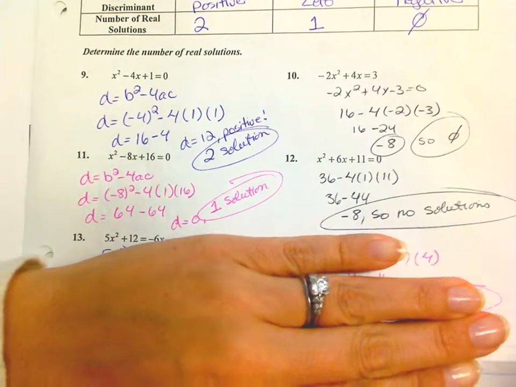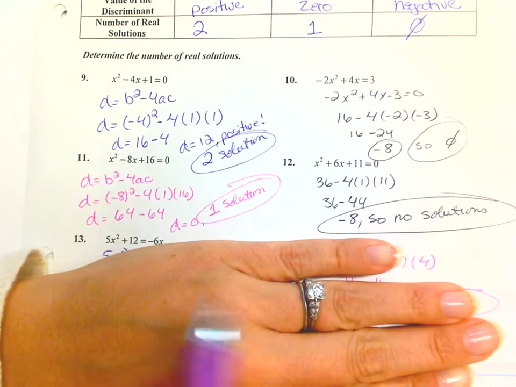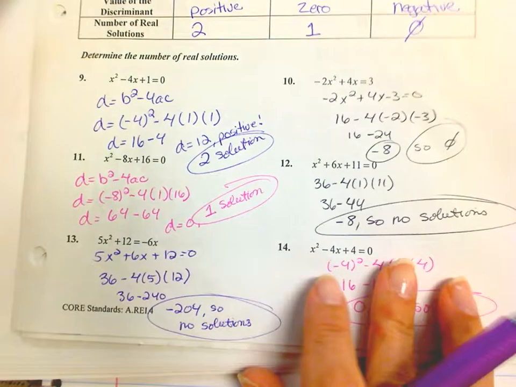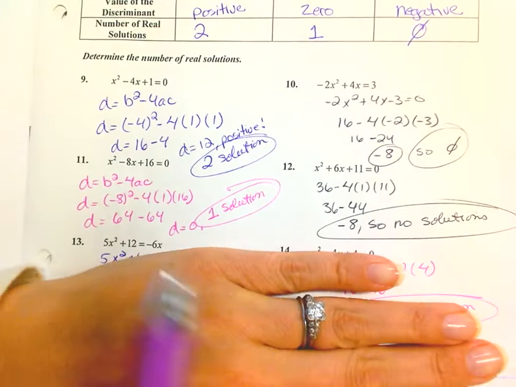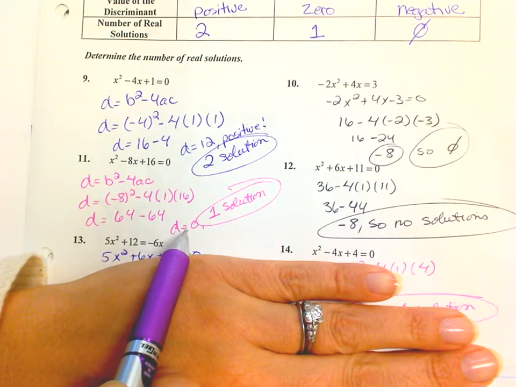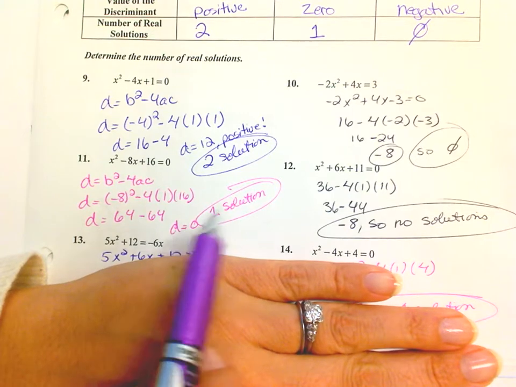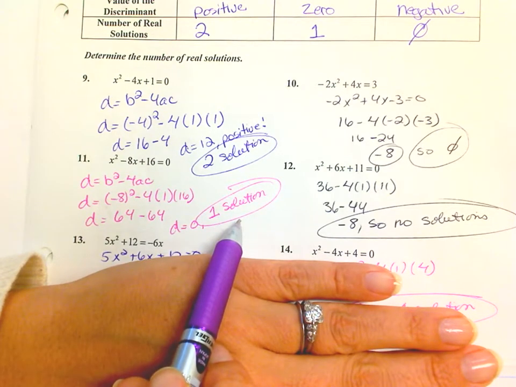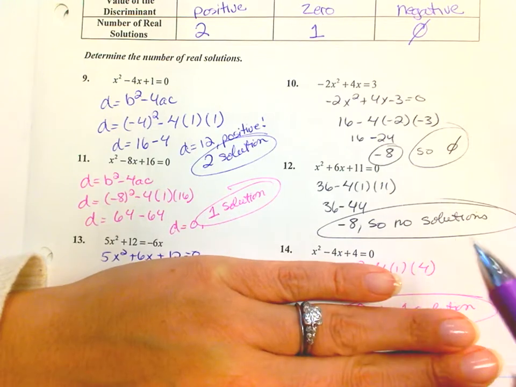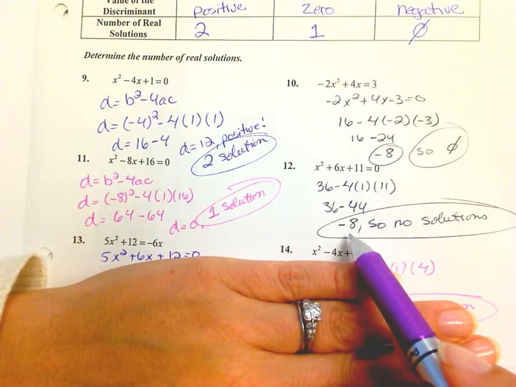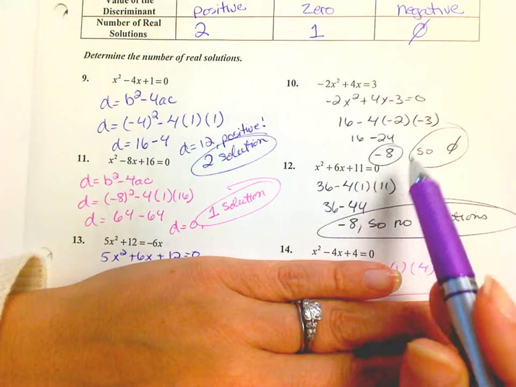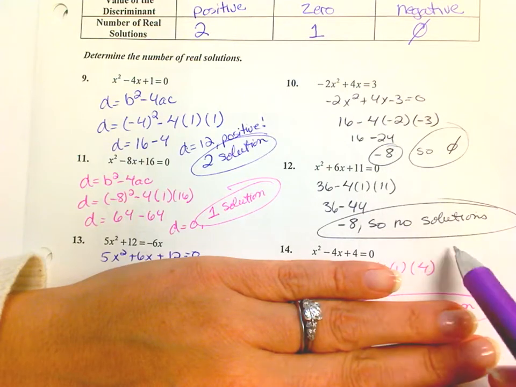And I'm sure you can probably do these on your own. Here are your last questions. Number 11, is that the same number? Yeah, number 11 for you, you should get a discriminant of 0. If you get a 0 under the radical, doesn't matter if you add or subtract 0, you get the same number, one solution. And number 12, you would get negative 8. So same as number 10, actually, strangely. Still no solution there.